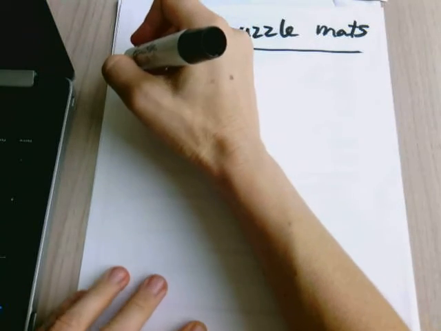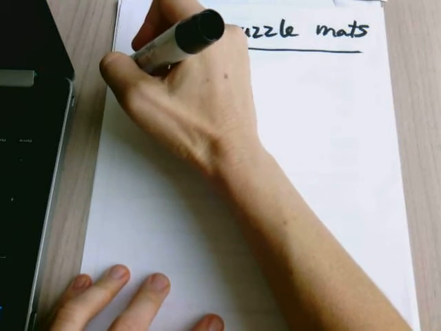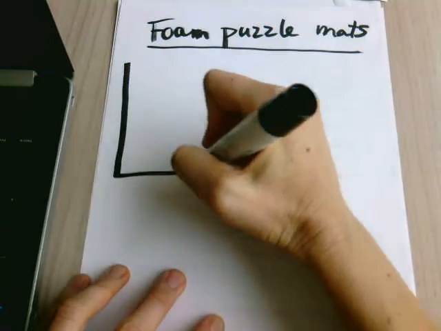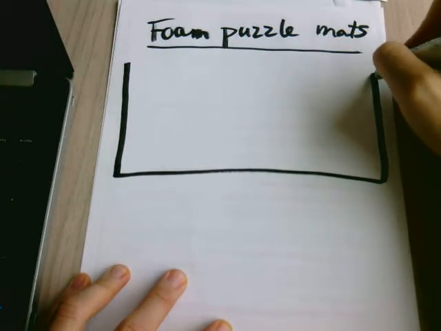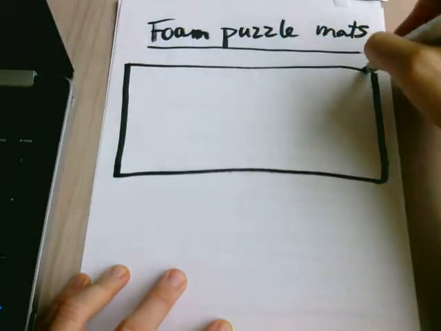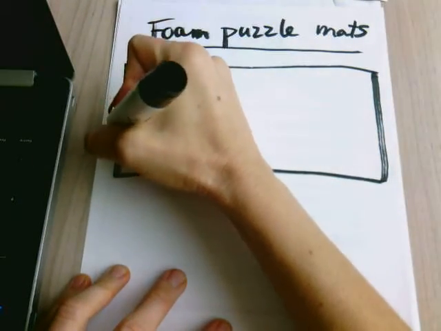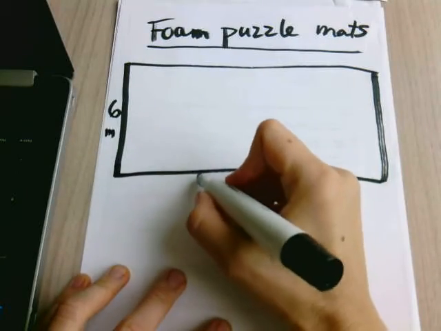So we need to find the area to be covered by foam puzzle mats. So I'm going to draw a picture of the outdoor play area. This is 6 meters by 16 meters.